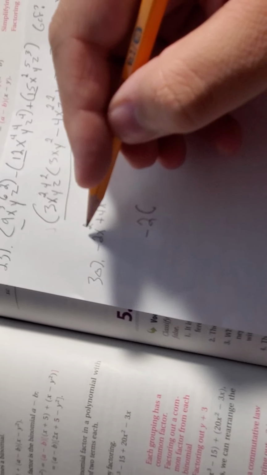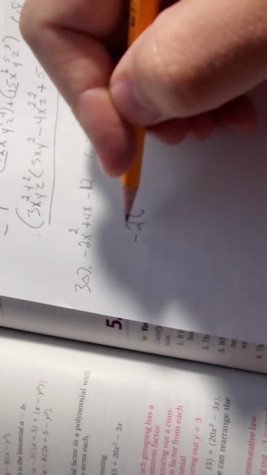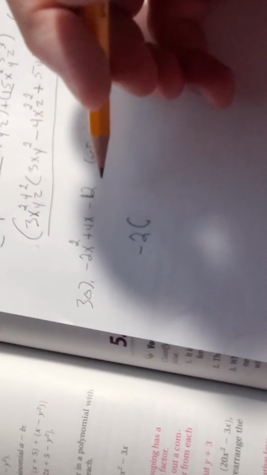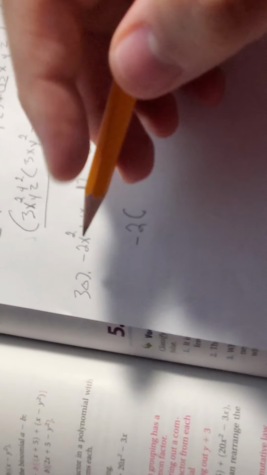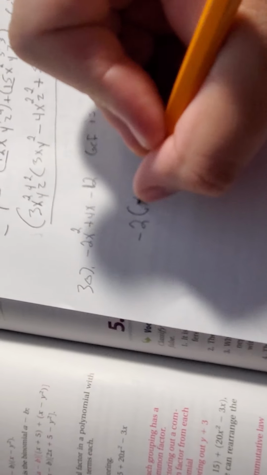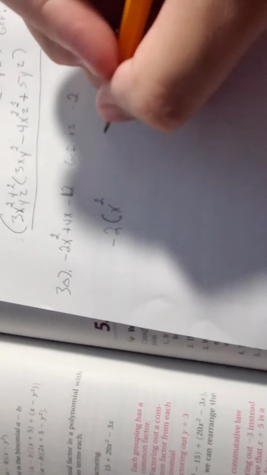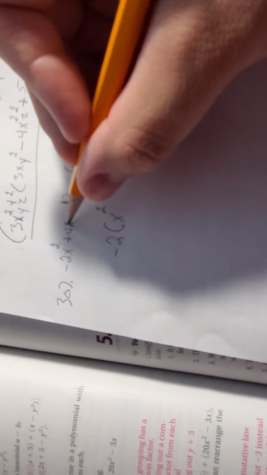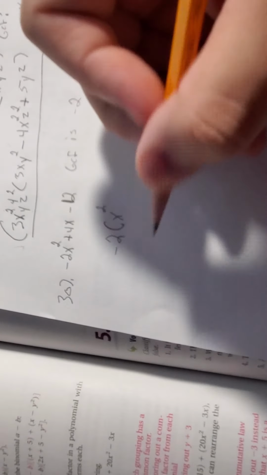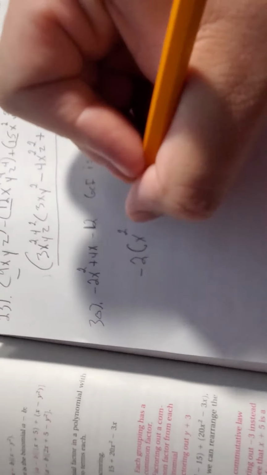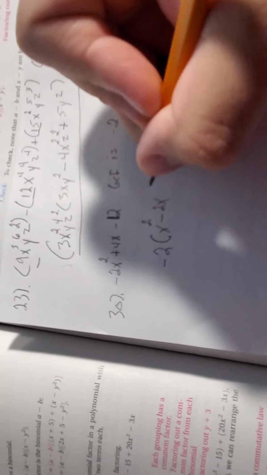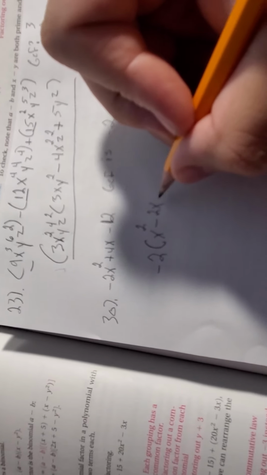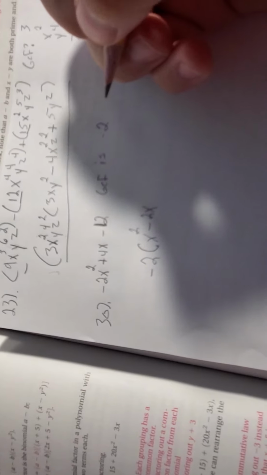Here we have x squared, so we don't need to add x squared to the first part, because if we do, as I mentioned before, that's going to add it to 12, and we can't have that. So I'm just going to have -2 times x squared, which gives us -2x squared. Now, since we have a positive 4x, we need a negative times a negative, so that's going to be -2x. A -2 times -2x gives us a positive 4x.